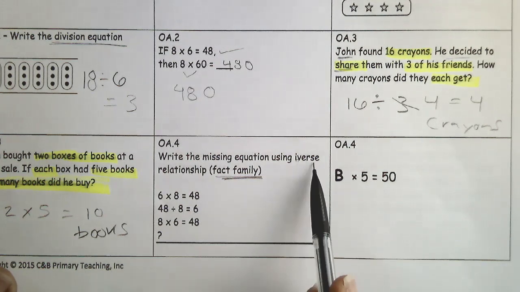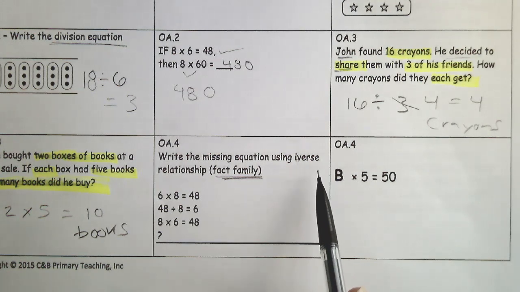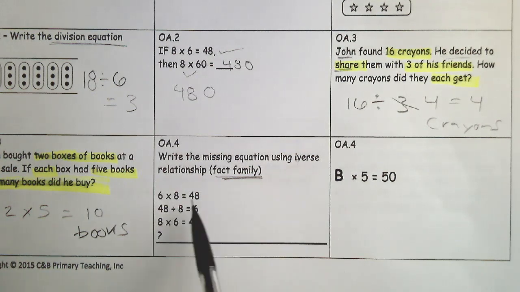So let's take a look at what we have so far and write that missing equation. Okay. Remember, inverse is just the opposite. So the inverse of division would be multiplication. Inverse of multiplication would be division. Okay. So let's take a look. We have 6 times 8 equals 48. We have 48 divided by 8 equals 6. And we have 8 times 6 equals 48.